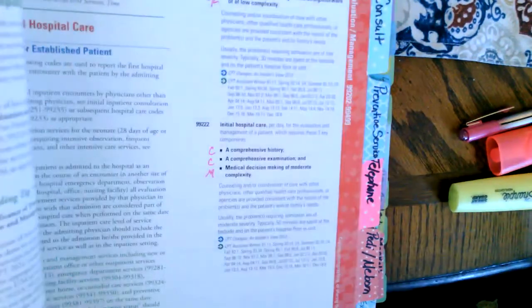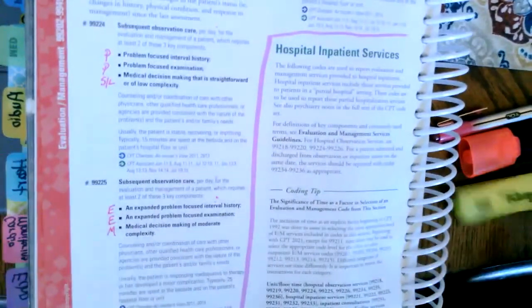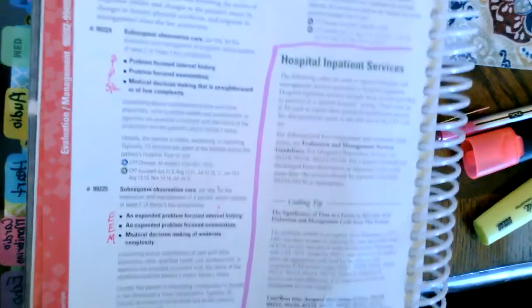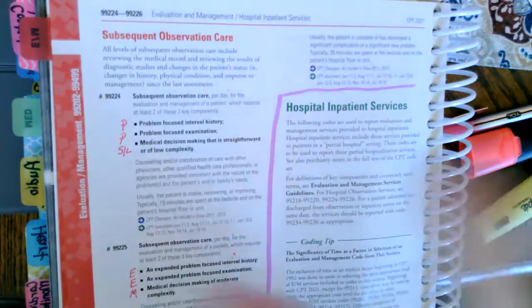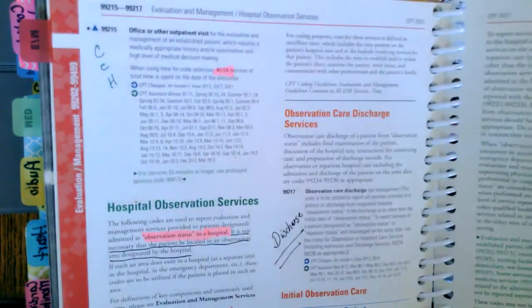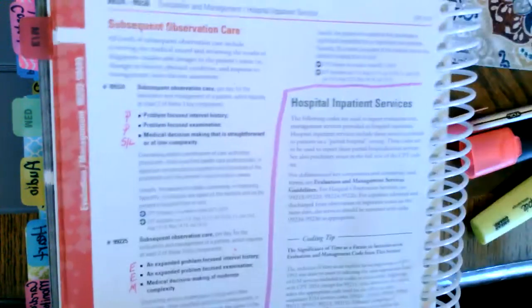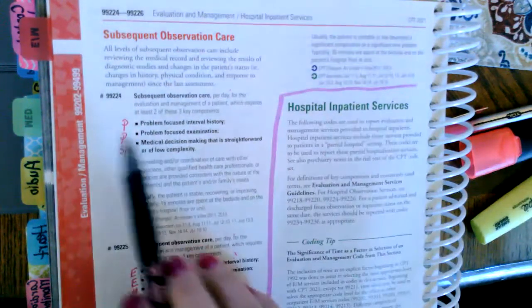Now I am going to turn our page. That's the initial day, correct? So that's on day 1. Those are the codes we're going to use initially. Now say that we're on day 2. We're on day 2. So we're going to be using subsequent observation care. Day 1 is initial, and those were what we used here, 99218 to 99220. Now we're moving on to days that are not day 1.